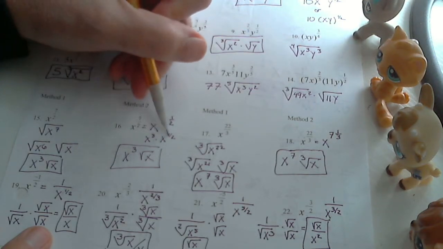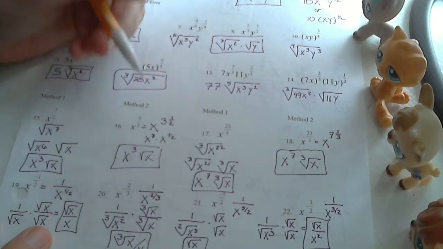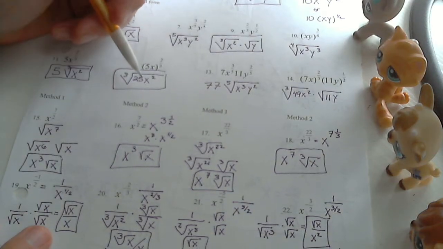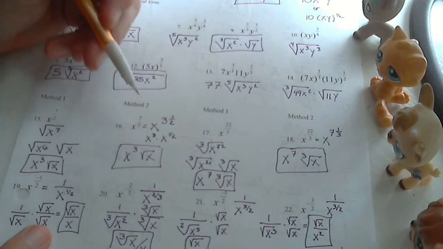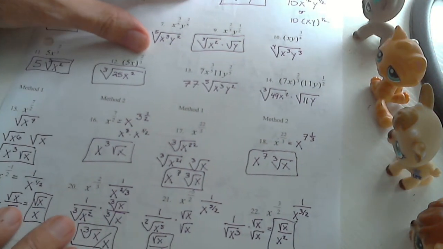So I can break this apart this way and make it x cubed, and this becomes the square root of x. Perhaps a little confusing at first, but once you get the hang of it, you actually have less work that you have to show and can immediately get right to the answer. Show you another one.